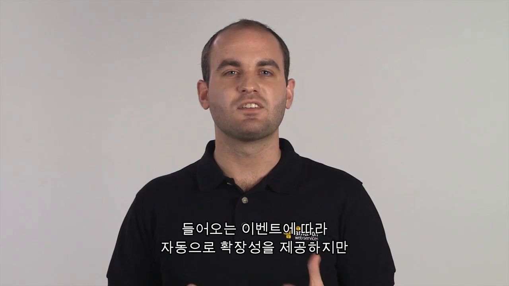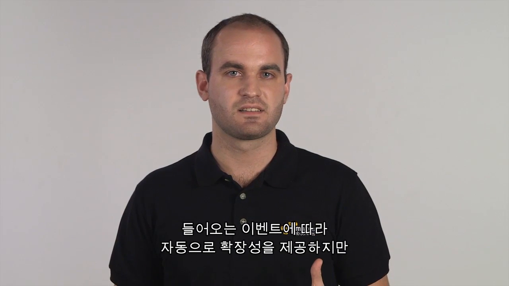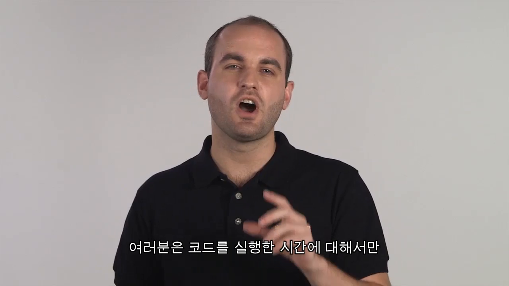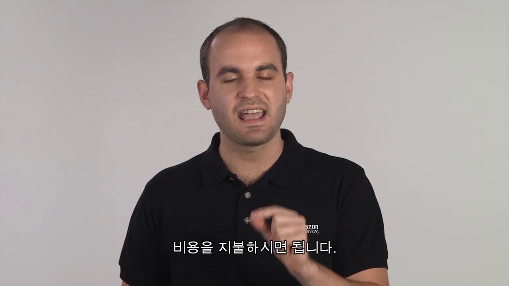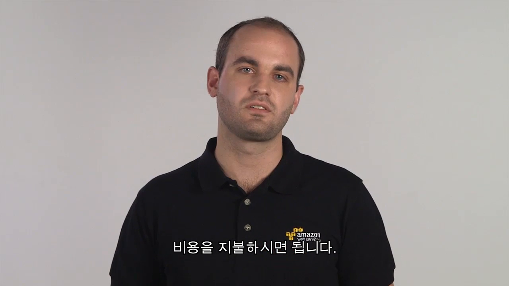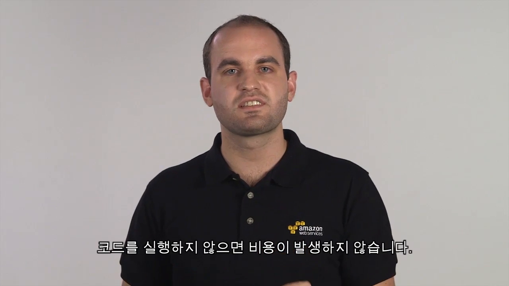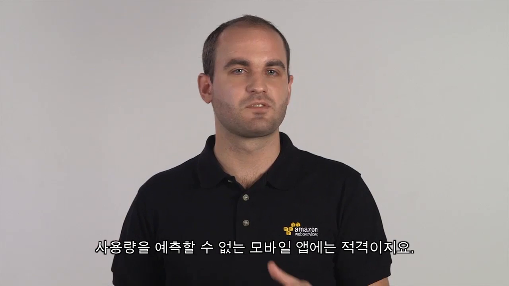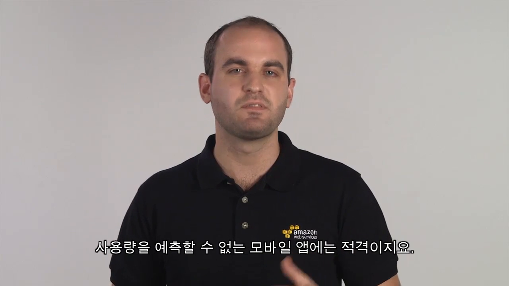You get the picture. Now, the other great thing about AWS Lambda is that it automatically scales to any incoming event rate. And yet we only charge you for the execution time of your code. If your code doesn't run, then there's no charge for it. Perfect for mobile apps where usage is often unpredictable.